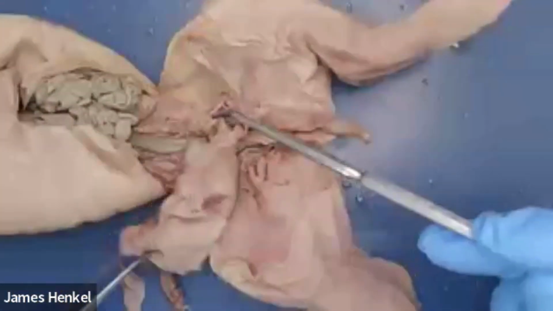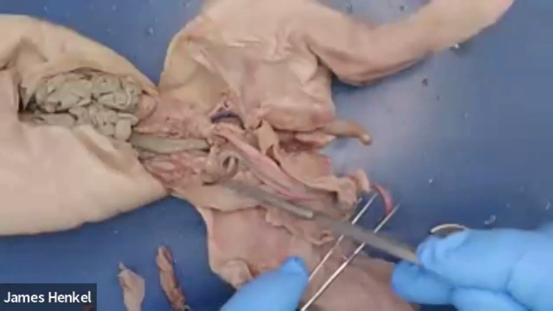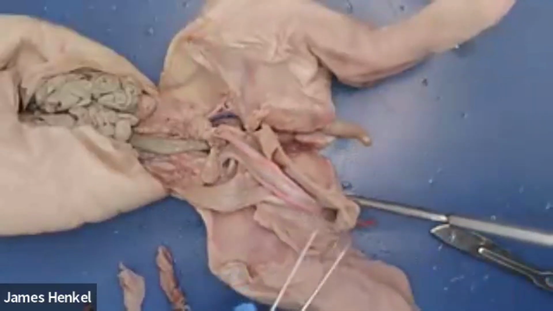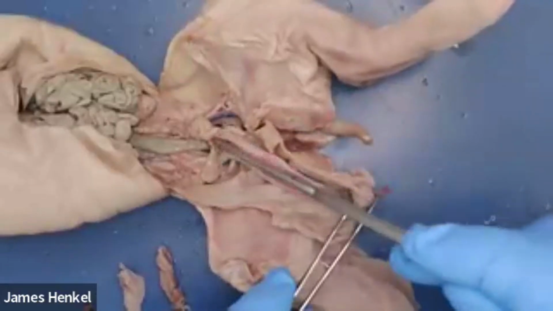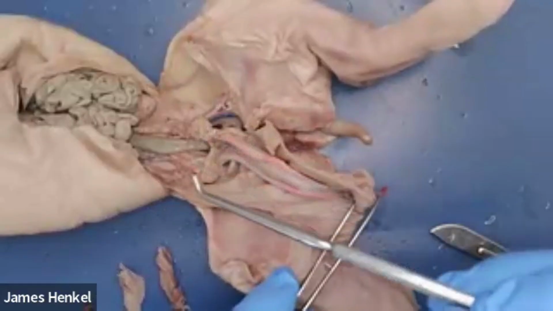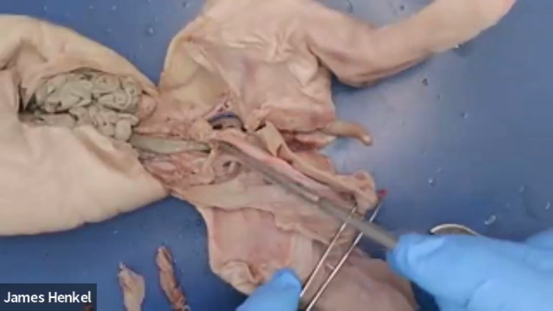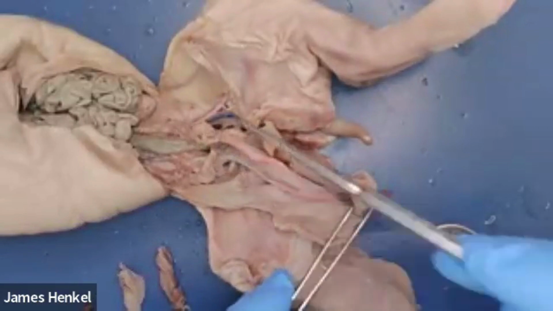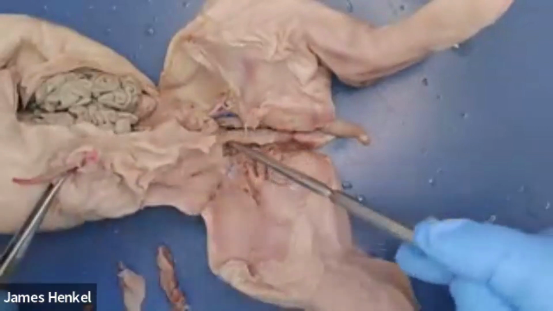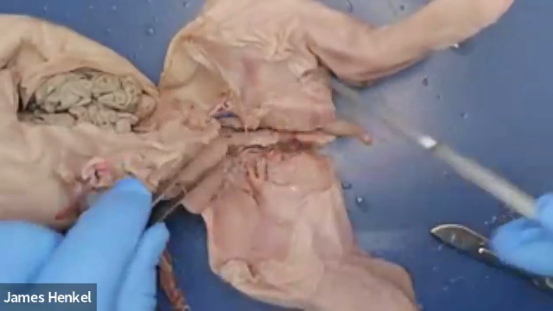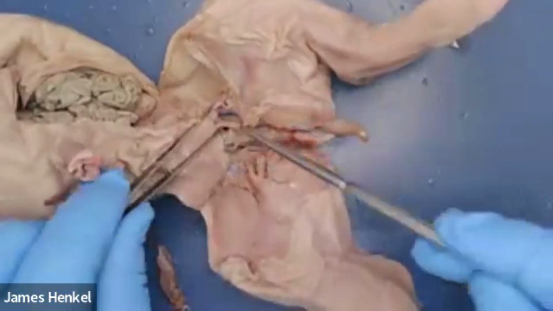So the vagina is connected to the horns of the uterus, as shown here and here. And the eggs will gestate in the horns of the uterus, and then once the babies are born, they will pass through the vaginal tract, which is shown right here.